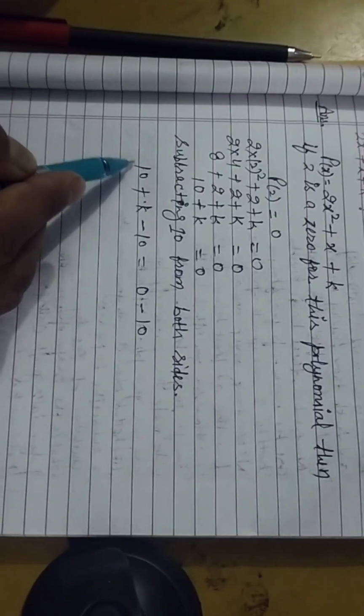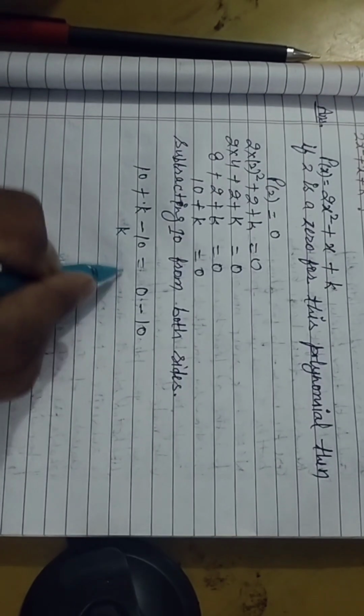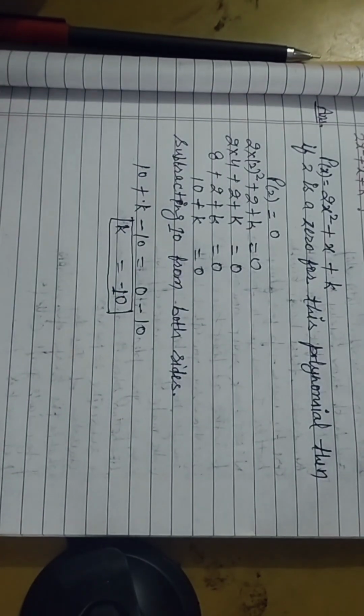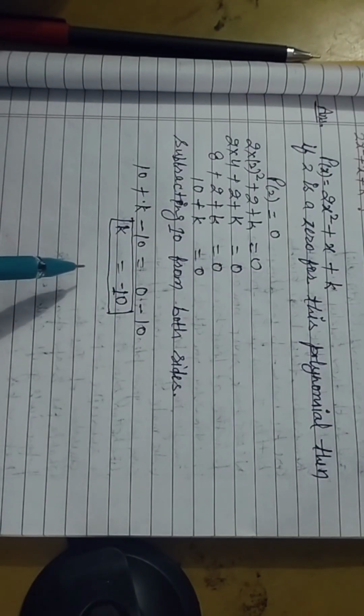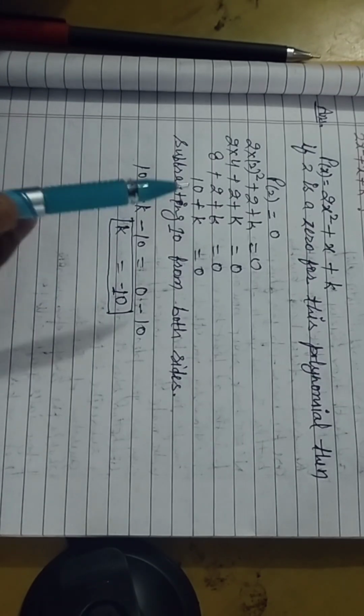Then these 10s will cancel out and there remains minus 10. And we can say the value of k is minus 10 if 2 is a zero of this polynomial.